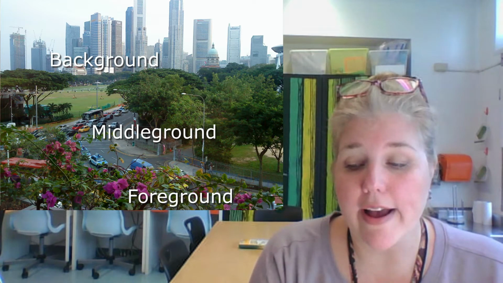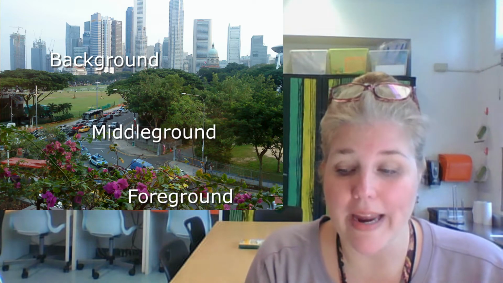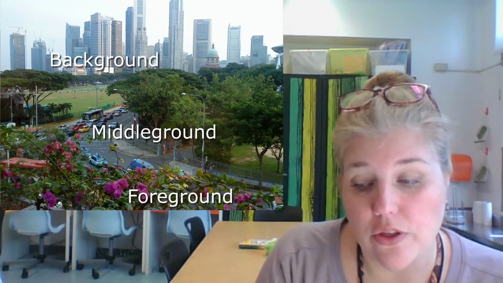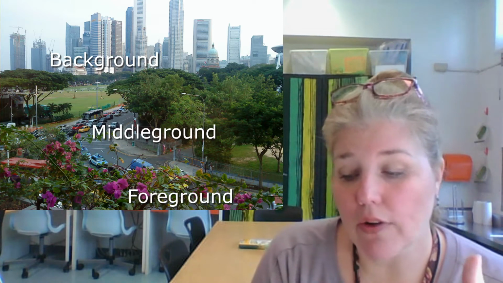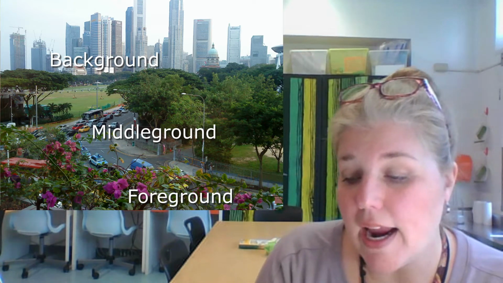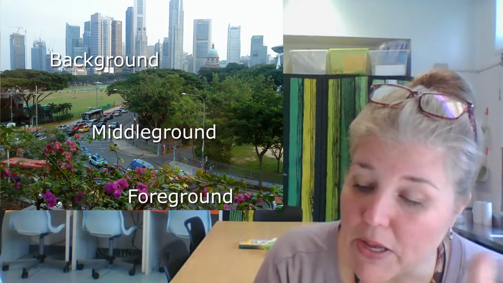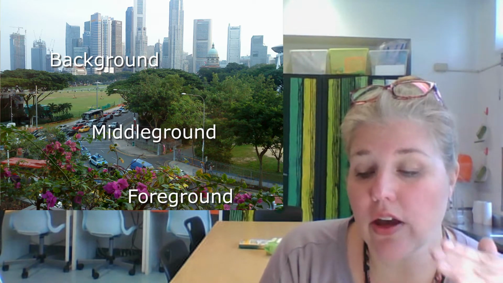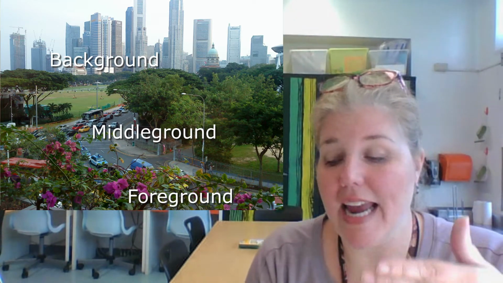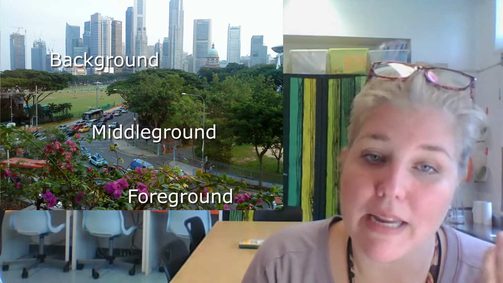So what's in the foreground in this picture? We actually see the flowers are in the foreground. In the middle ground, we see cars on the road, and in the background, we see buildings, okay? In the photograph here, we can see how those things overlap each other because cities are usually very congested and have a lot going on, so it's a great opportunity for artists to draw overlapping objects.